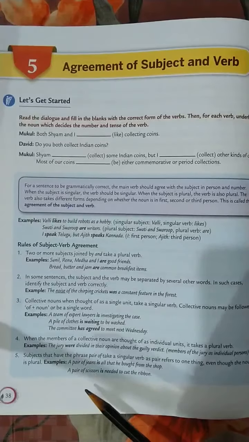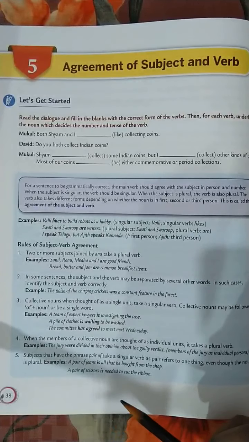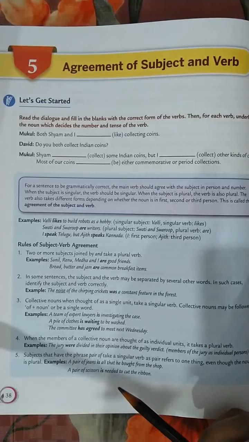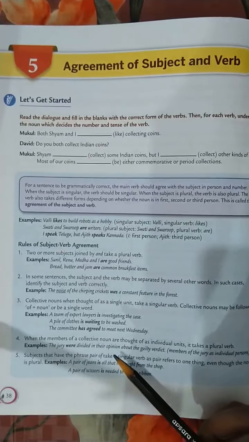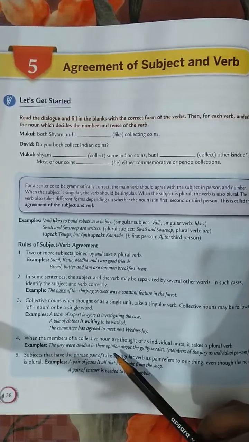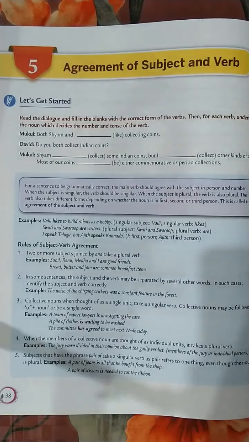Okay, for now I'll give you one example. Many times your teacher says class 7th A or class 7th B, be quiet. So class 7B is only one class as a unit. There are not many class 7th B's. Only one, right?